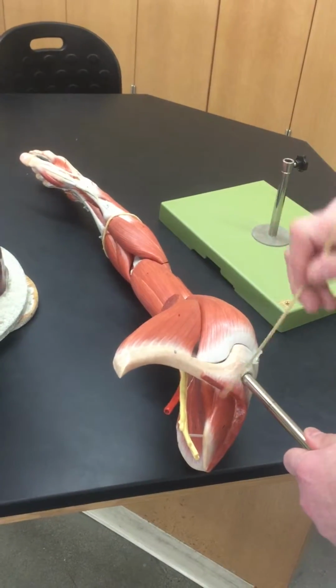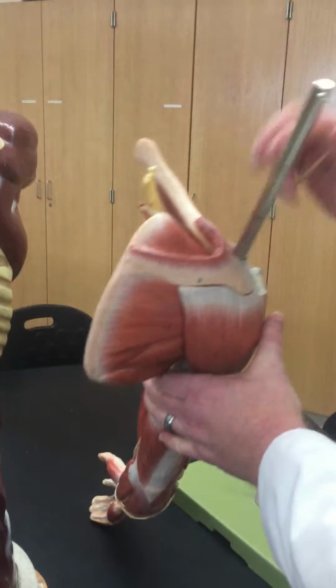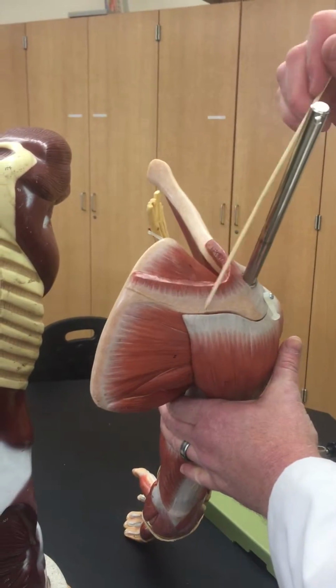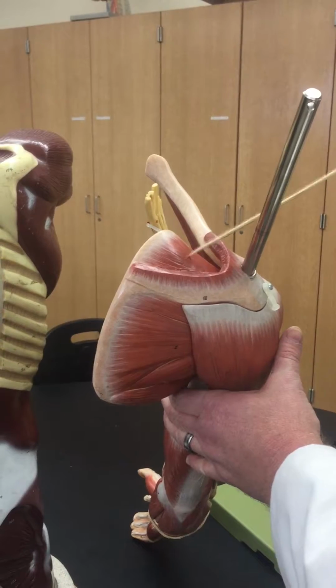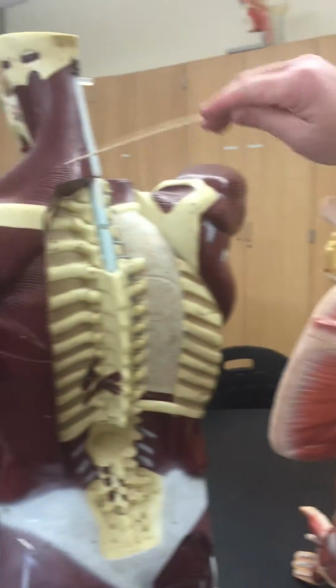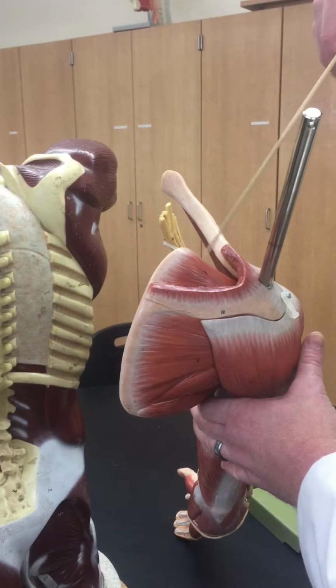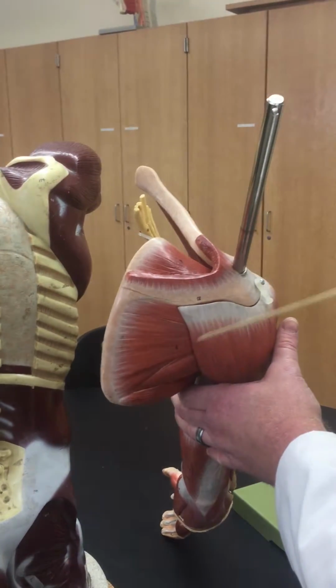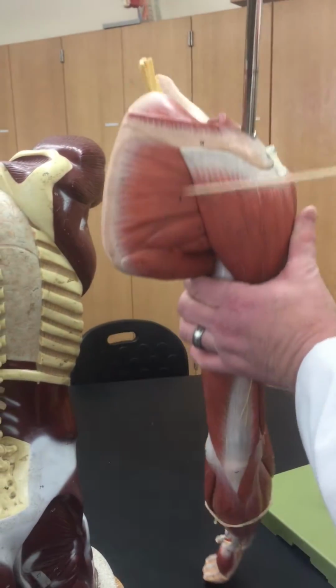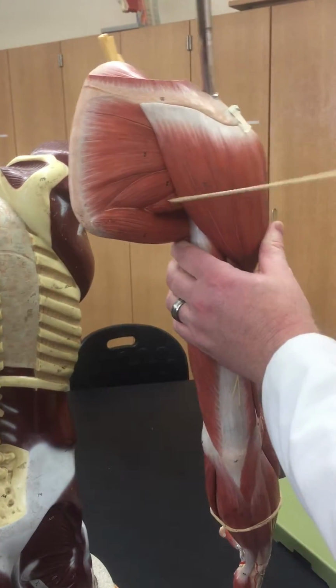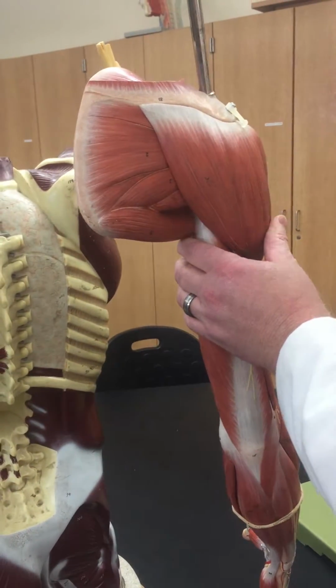Back here on the top of the scapula, backside, this is the spine of the scapula, and so this is supraspinatus. This is the trapezius cut away, and so underneath that, above the spine, would be the supraspinatus muscle. Down here below it is the infraspinatus muscle. And then you see these 2 muscles that are crisscrossing into the shoulder.